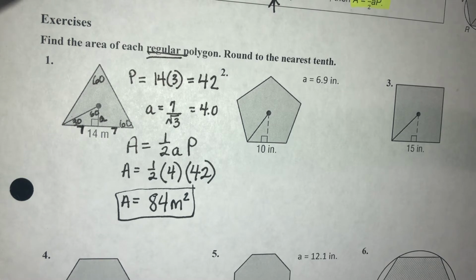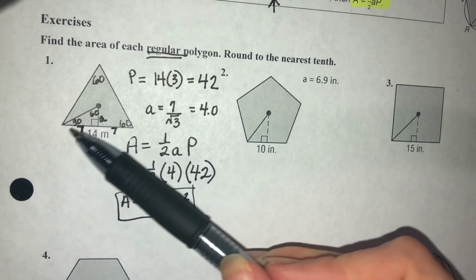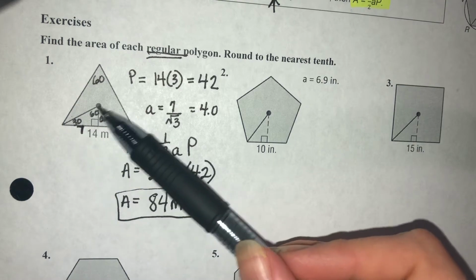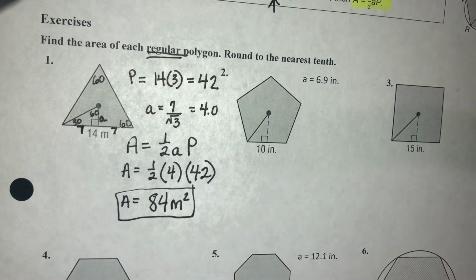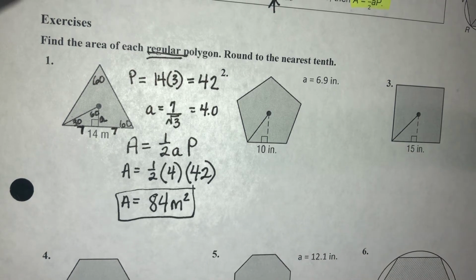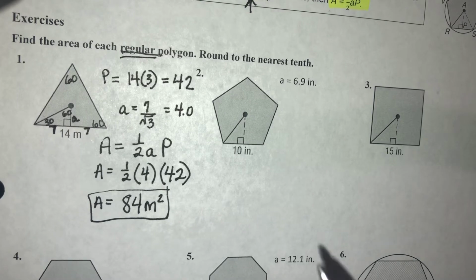All right, that was a particularly challenging problem because neither the apothem nor the perimeter was given, and we had to recall some information we learned earlier this school year about special 30, 60, 90 right triangles to solve the problem. Number 2 is going to be quite a bit easier than number 1.